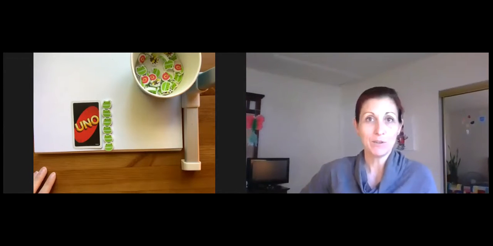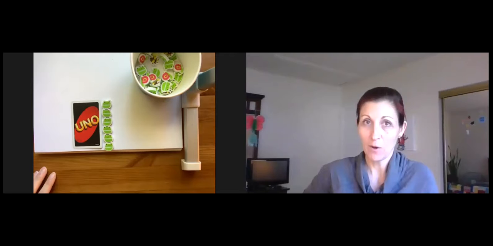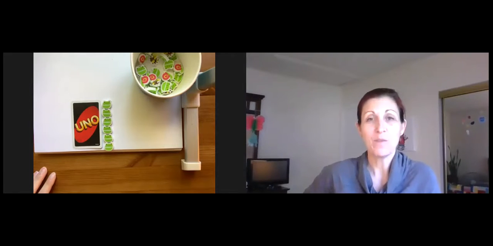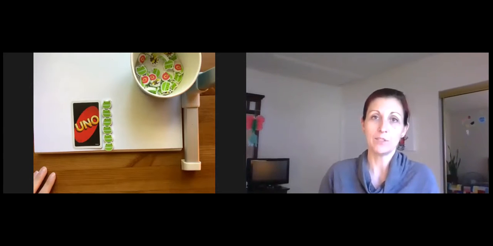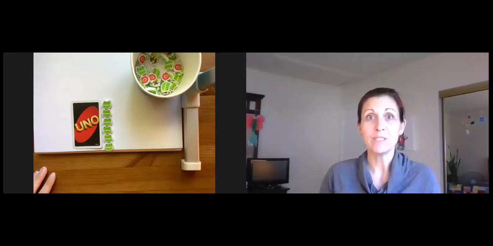So I encourage you to use whatever collection you have at home to measure a few things around your house. Find a pencil, find a crayon, find a book. See how many pennies long one of those objects is. Try your shoe. See how many beans long your shoe is.